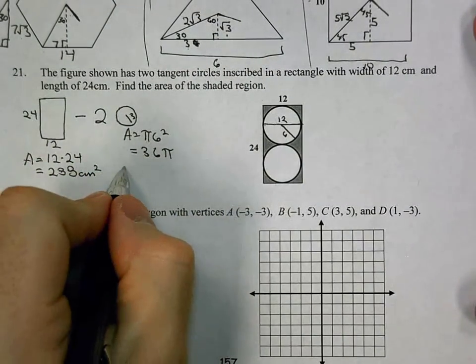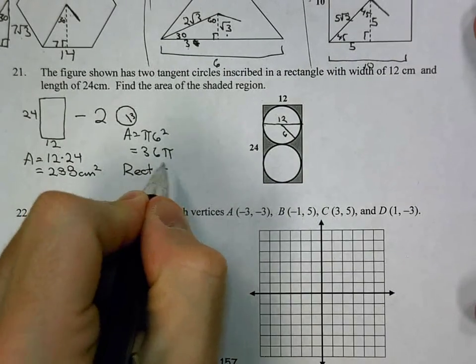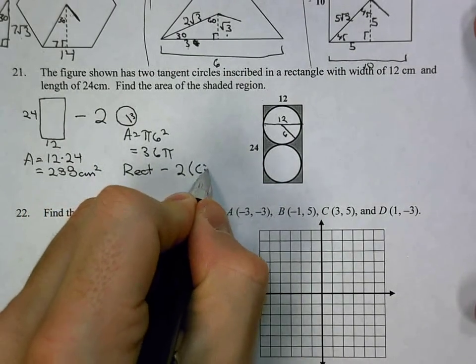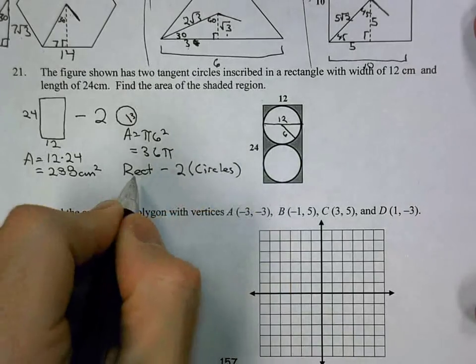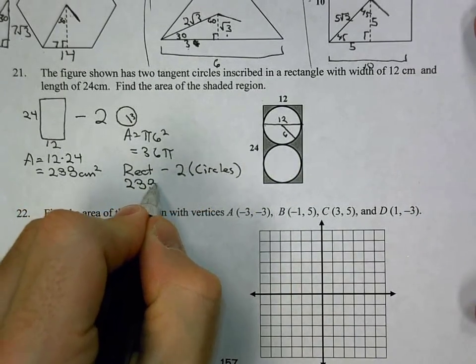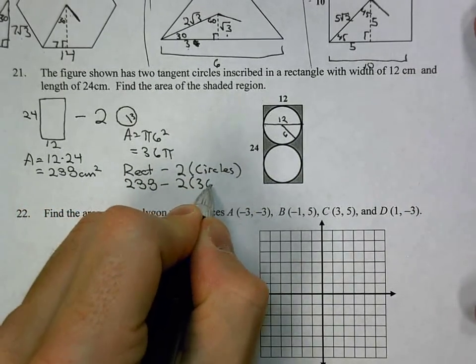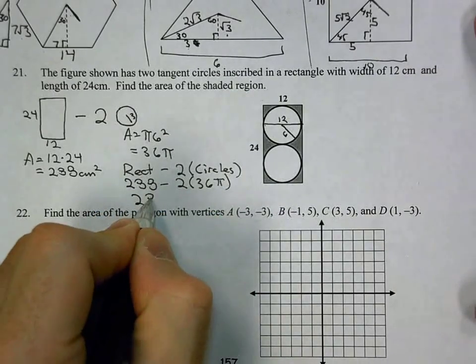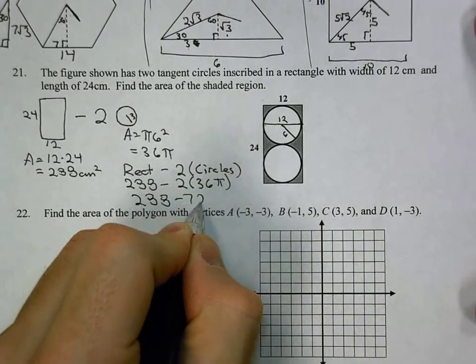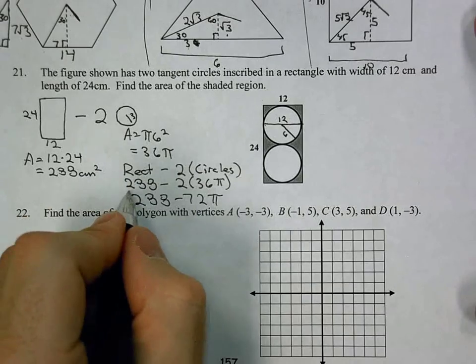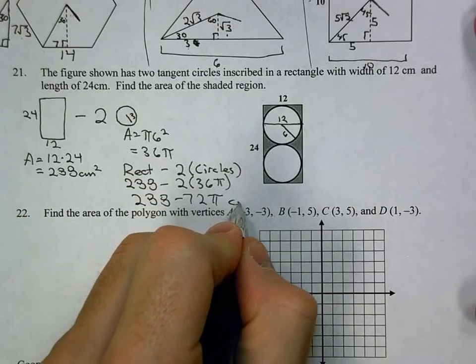So we're going to do rectangle minus 2 times the area of the circles. That gives me 288 minus 2 times 36 pi, or 288 minus 72 pi, and that is centimeters squared.